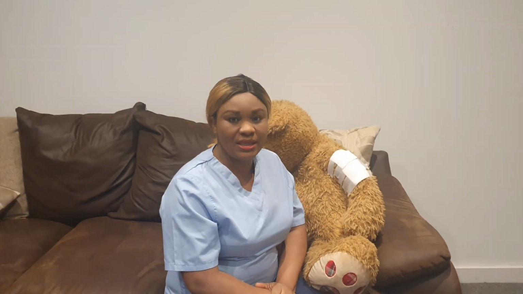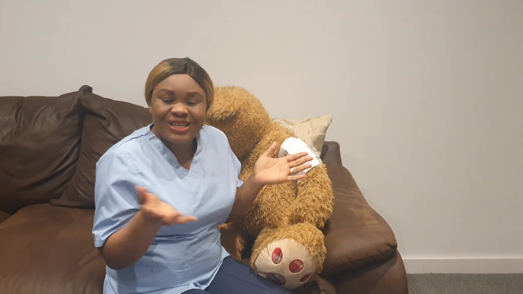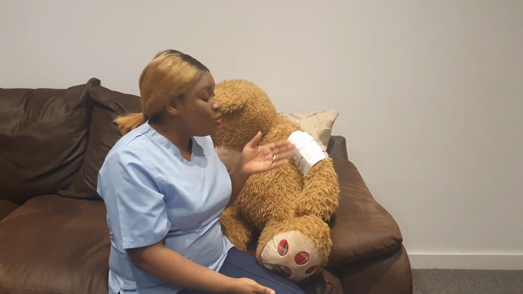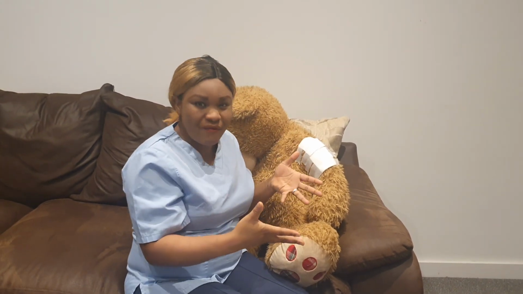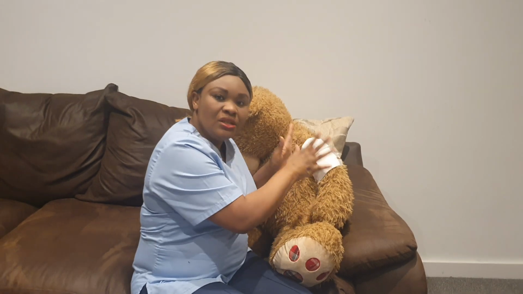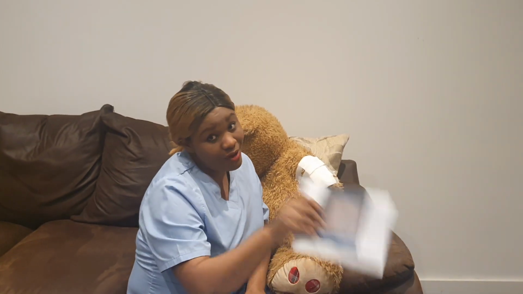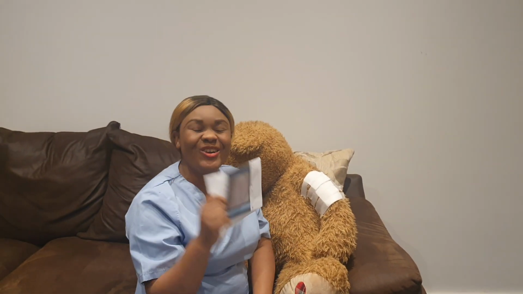So we'll be talking about wound assessments today in your OSCE exam. What do you expect in wound assessment? Very simple. You get a mannequin who has a bandage all over his hand or leg, wherever, but there is a bandage or there is a dressing on the hand, and you get a photograph. Really simple.